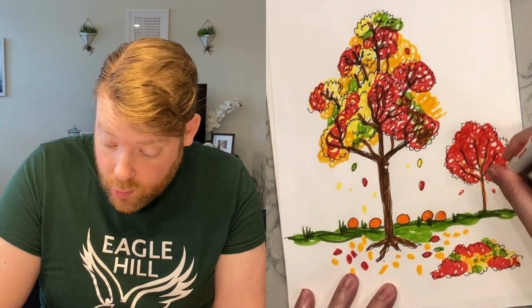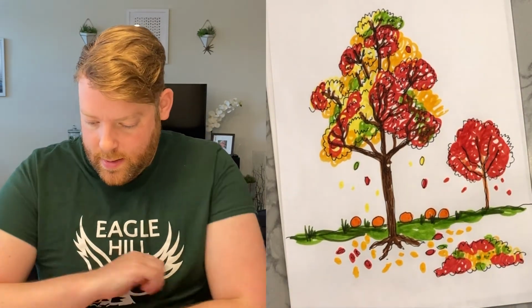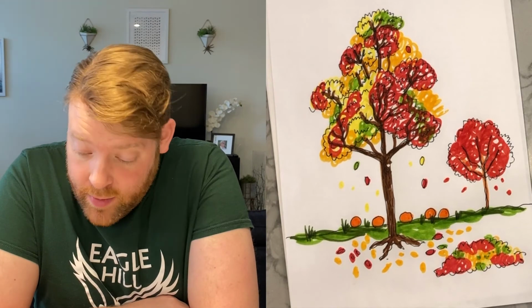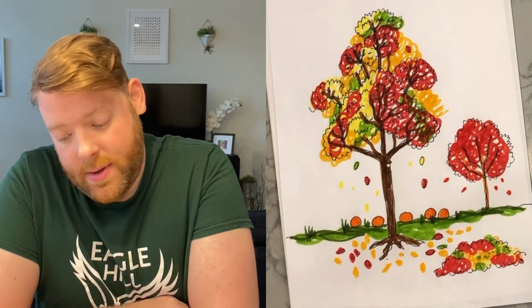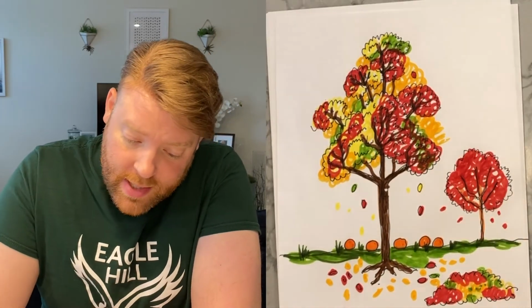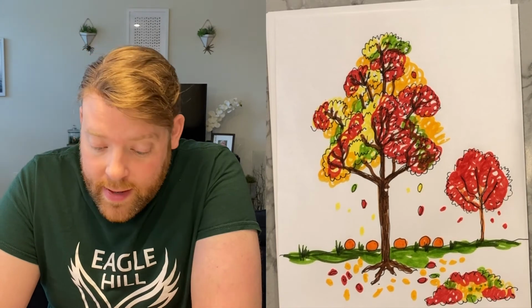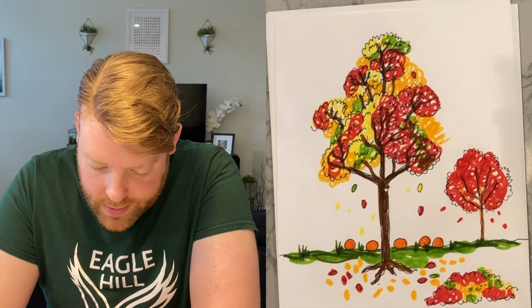If you wanted to add more leaves blowing around, you could. More piles of leaves. You could have kids jumping in the leaves. So whatever you want to add to your picture. And make sure you use really bright colors. Those reds, those oranges, those yellows, even some green to make your fall trees.